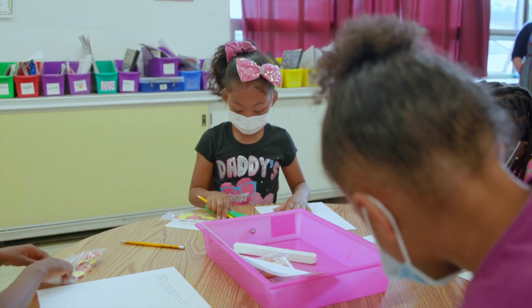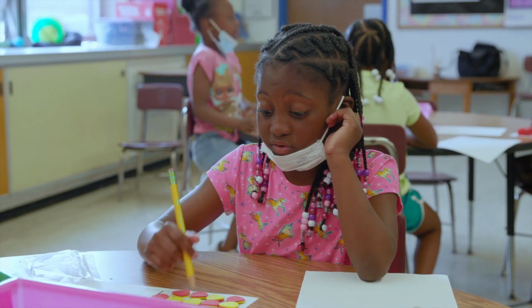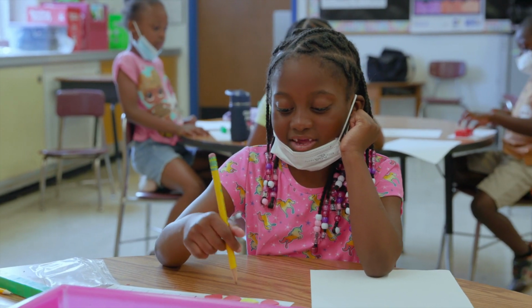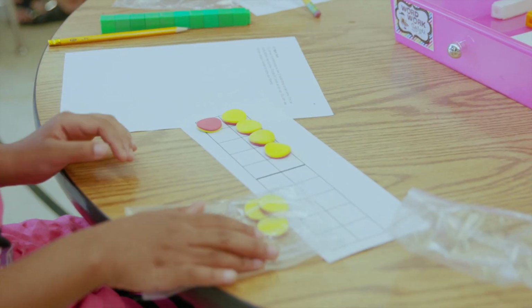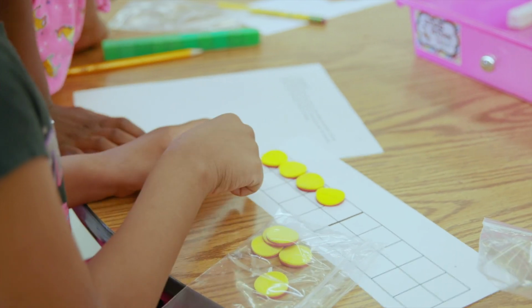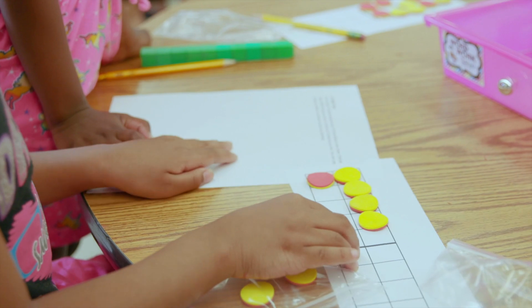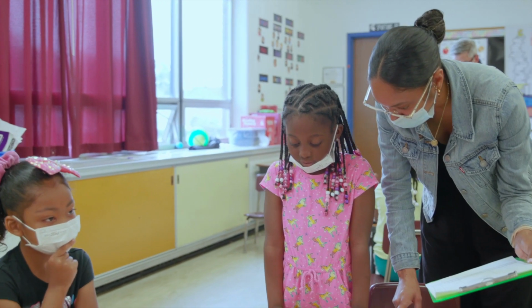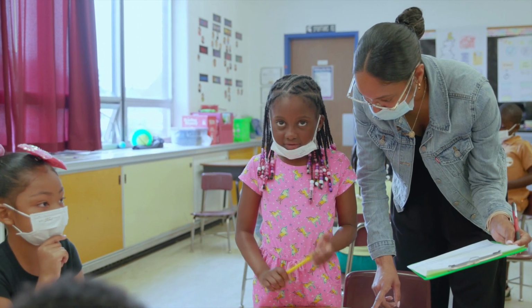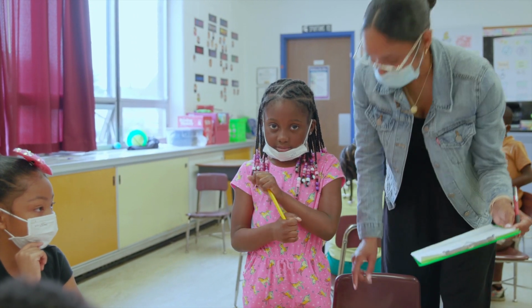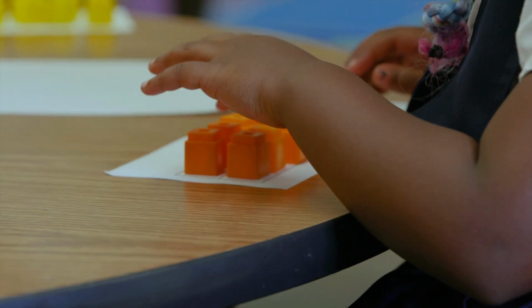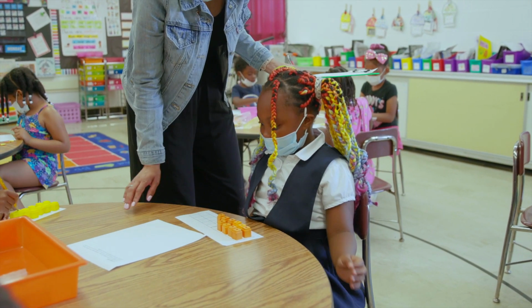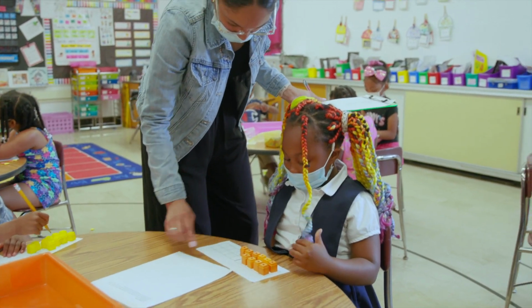So we're using 10. 1, 2, 3. 1, 2, 3, 4, 5, 6, 7, 8, 9, 10. I made 10 birds. 2, 3, 4, 5, 6, 7, 8, 9, 10. Good job. So how many do you have at the top? 1, 2, 3, 4. Okay. And how many do you have at the bottom?